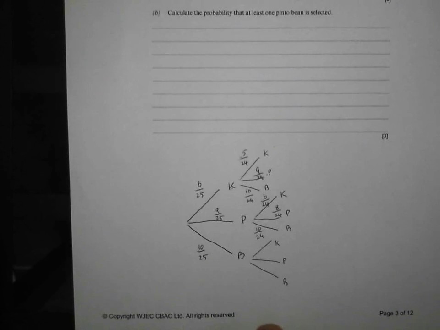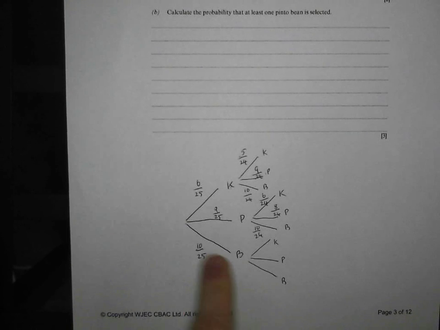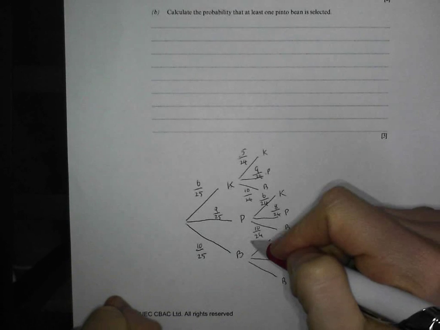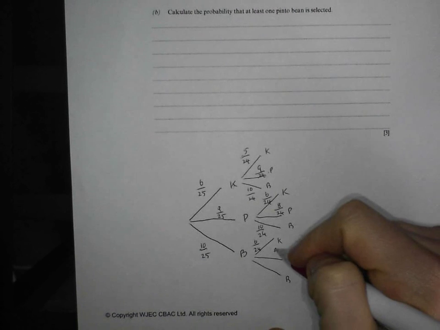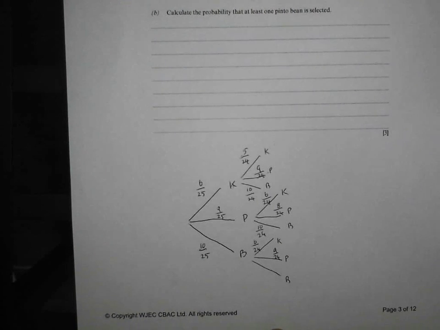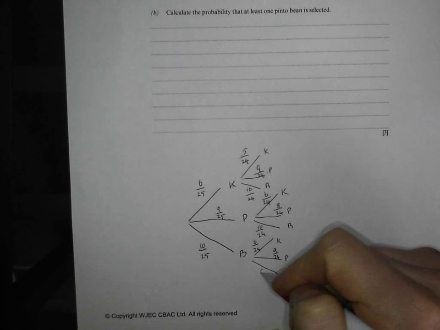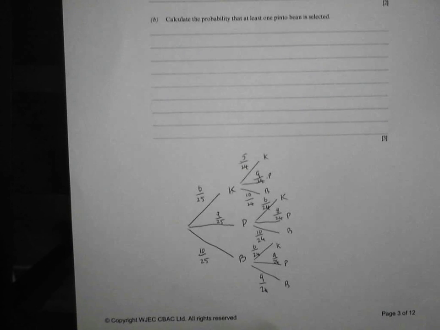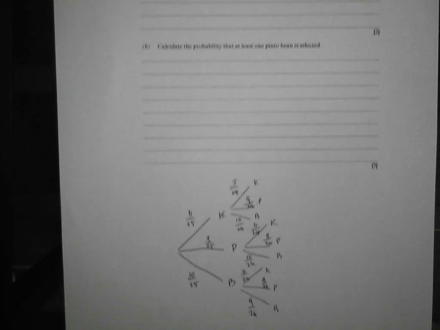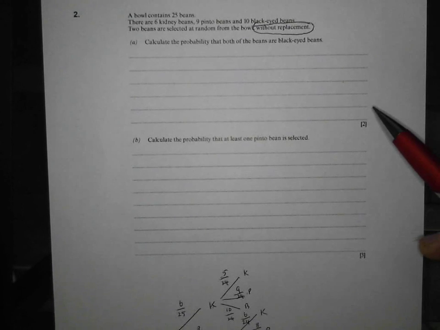And likewise, if we go down here, we've now got a black bean in our hand. So how many kidney beans are there? Well, there's still 6. No impact on the kidney beans. How many pinto beans are there? Still 9. How many black beans are there? Well, 1's in your hand, so there's now 9 out of 24. Done and dusted. Okay, once we've set that up, now it took a bit of time, but this is going to make the next couple of parts dead easy.